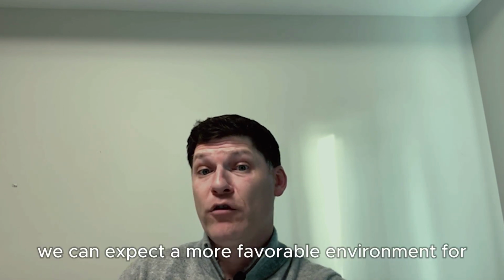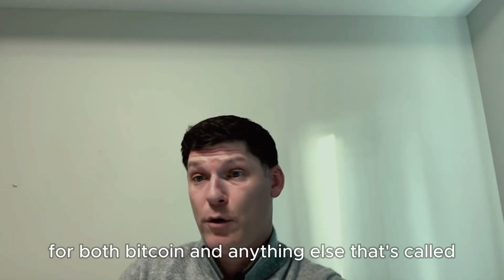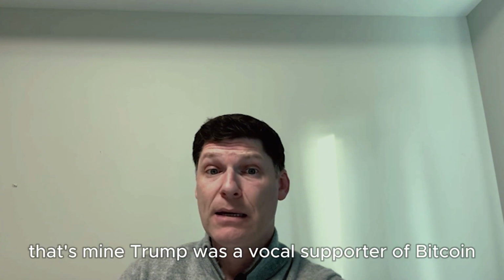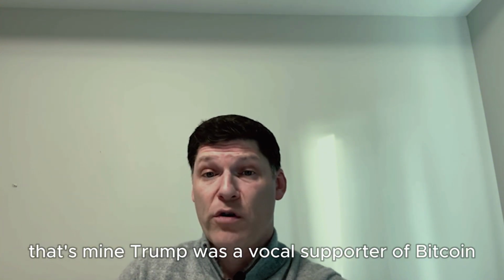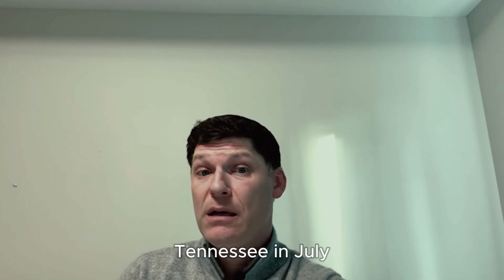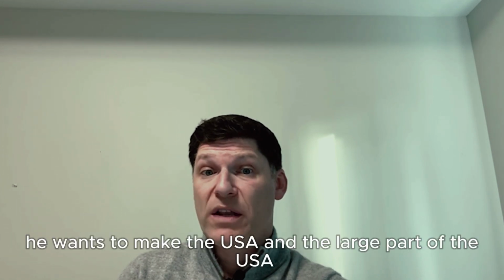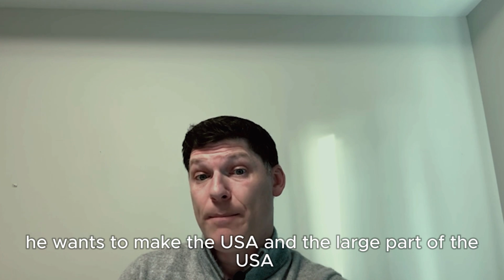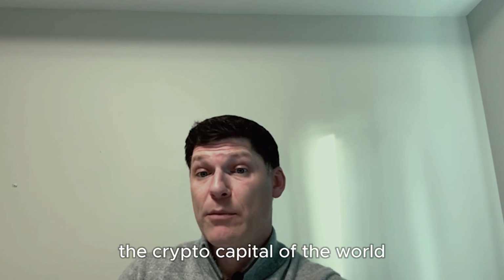We can expect a more favorable environment for digital asset mining for both Bitcoin and anything else that's mined. Trump was a vocal supporter of Bitcoin. He attended the Bitcoin 2024 conference in Nashville, Tennessee in July. He wants to make the USA and a large part of the USA the crypto capital of the world.